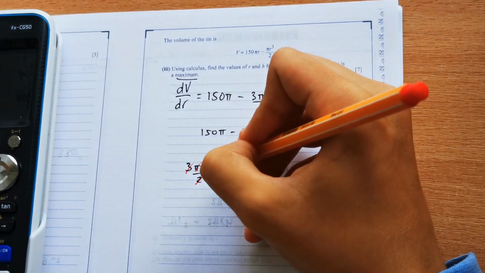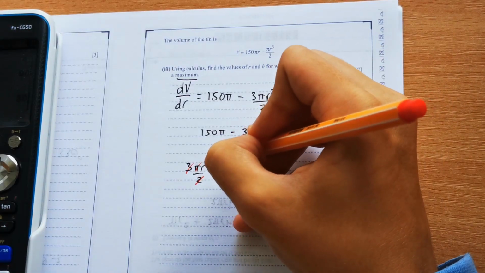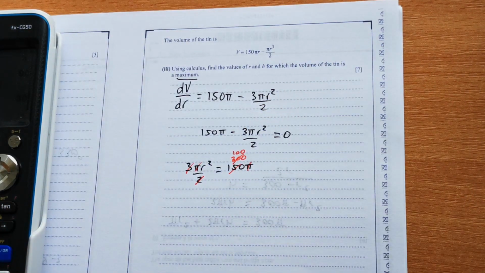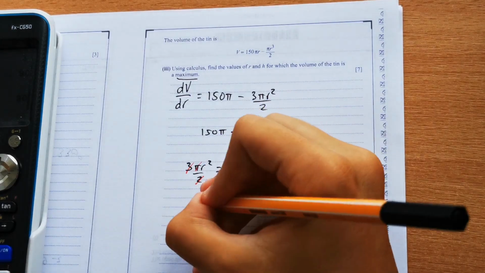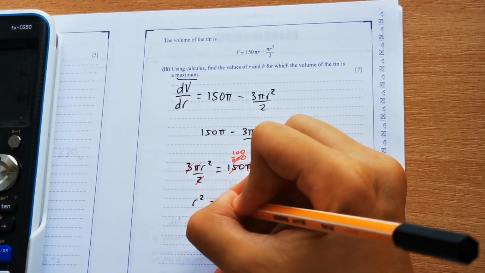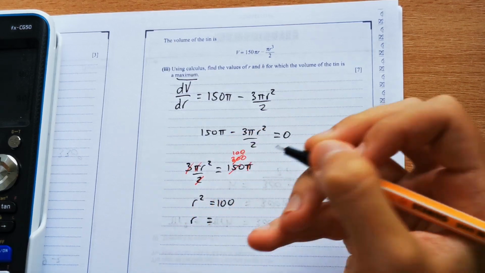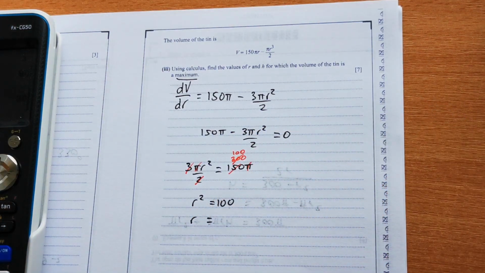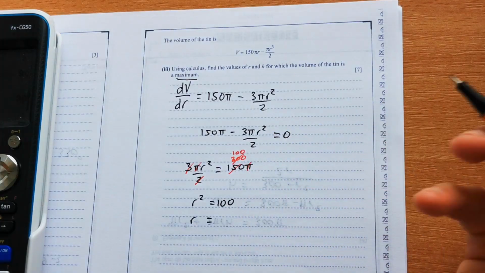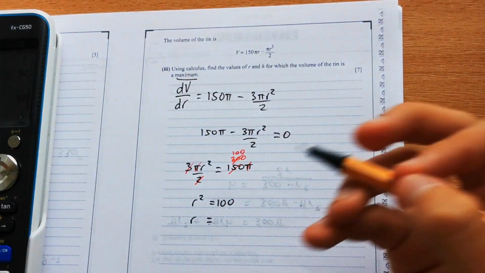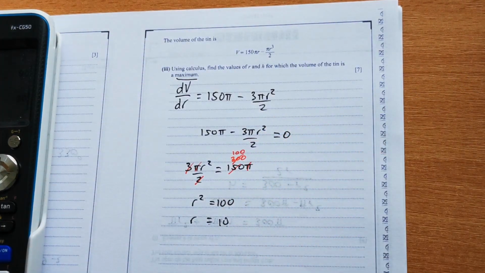Divide by 3, this is going to go to 100. Which literally leaves us with r squared is equal to 100, r is equal to plus or minus 10, but remember this is real life, where things cannot be negative, distances or lengths. It is 10. And what is h then?